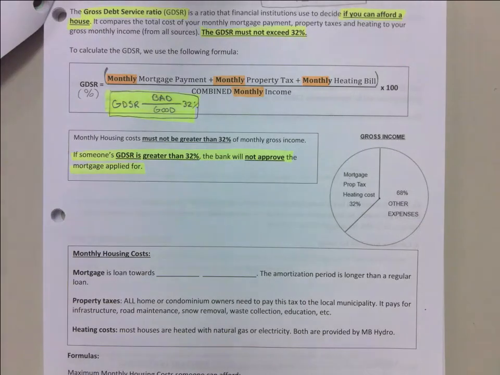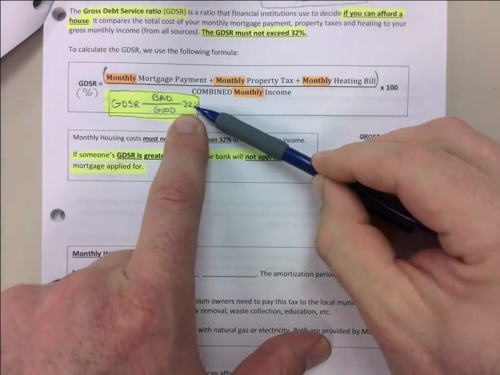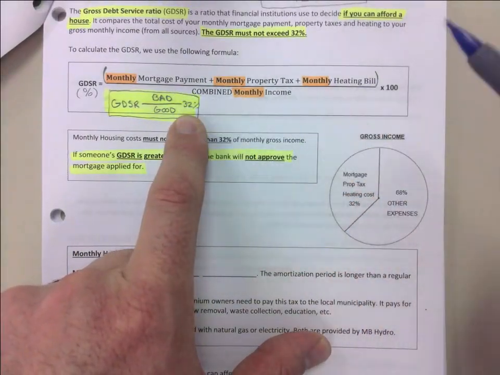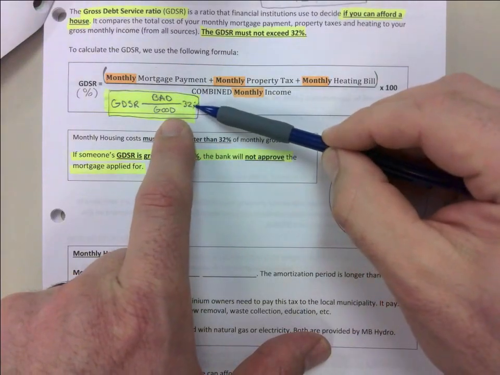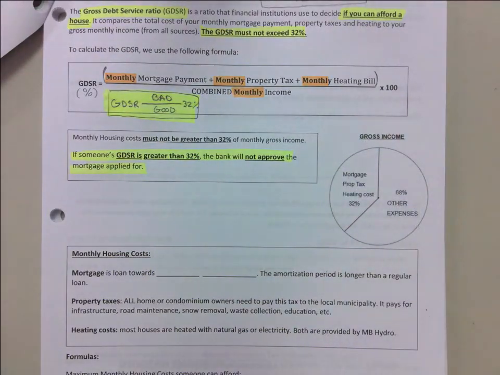So if you calculate someone's GDSR, guys, and you get 33%, 33% is more than 32. That is bad. You're not going to get approved. If you're just under 32%, that is good. You are going to be approved. Okay?